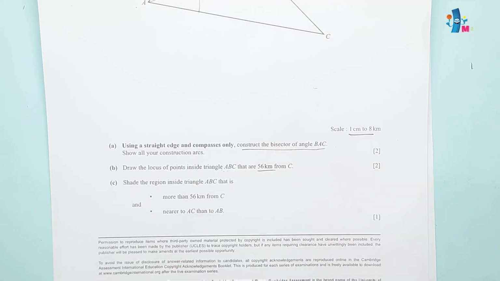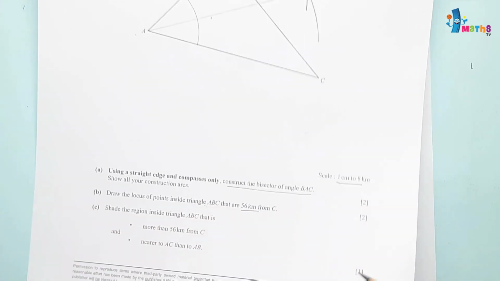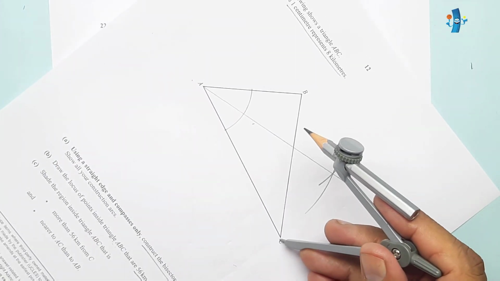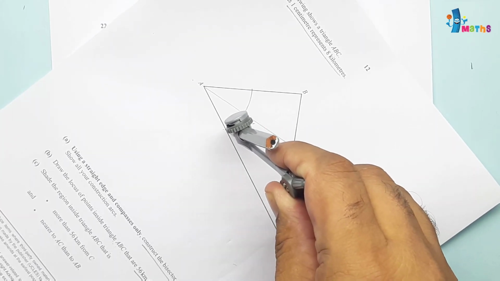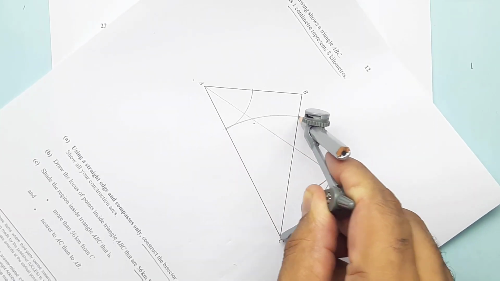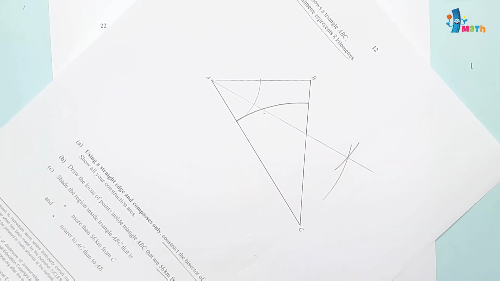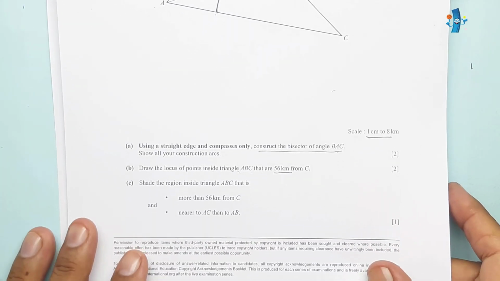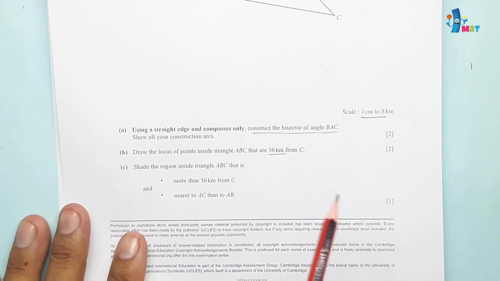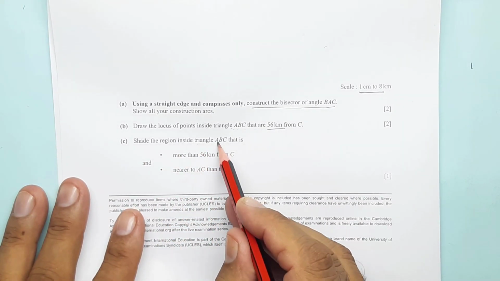So this is done. After opening 7 centimeters, we will go to this point C and make an arc, and this should be like this one. This will be the locus of points inside this, right? Then shade the region. Next part is to shade the region inside the triangle ABC.